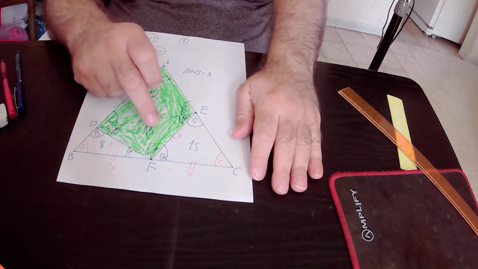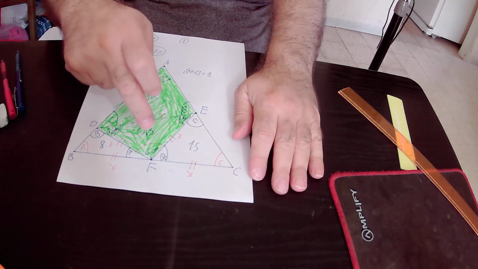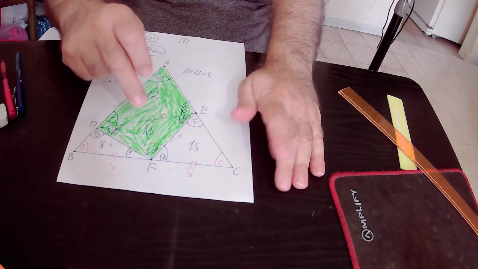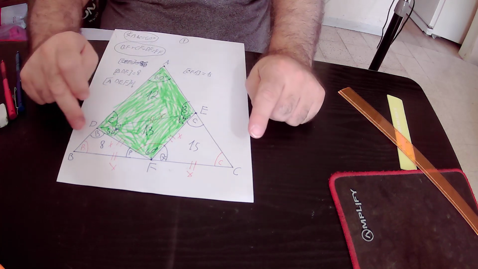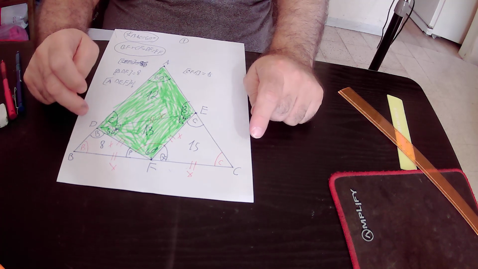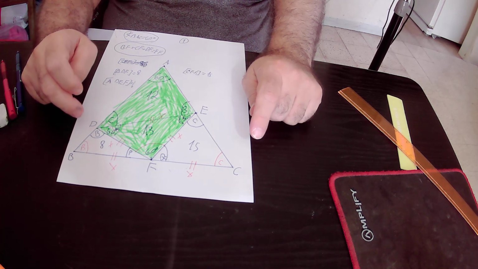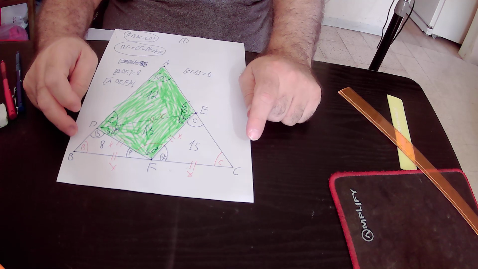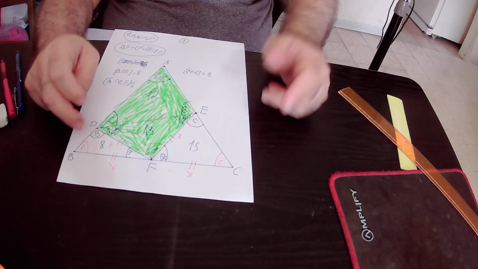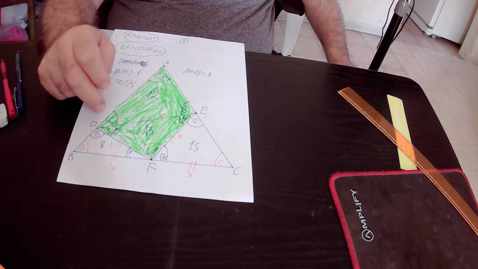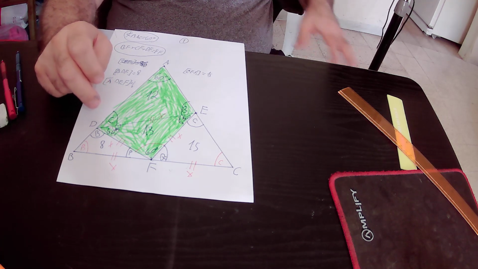the size of angle DFE, this angle. We know that BC is one of ABC's sides, or BC is the side of triangle ABC, therefore it is a straight line, and according to rule number 2, the sum of the angles on a straight line is equal to 180 degrees.